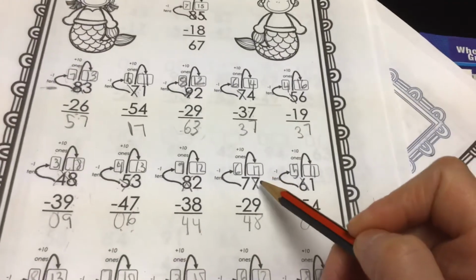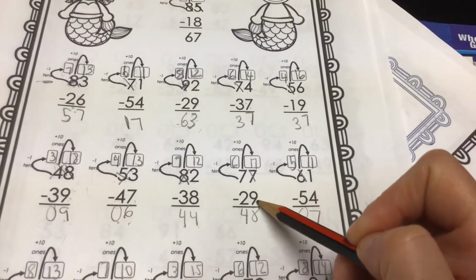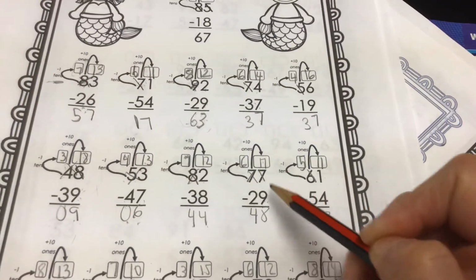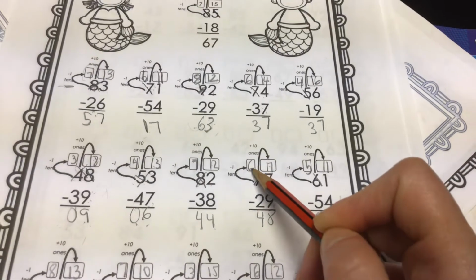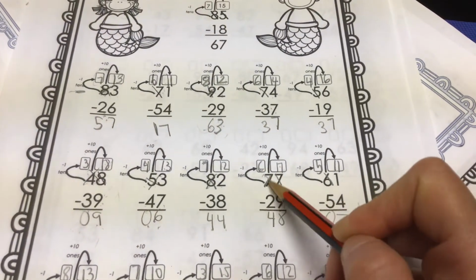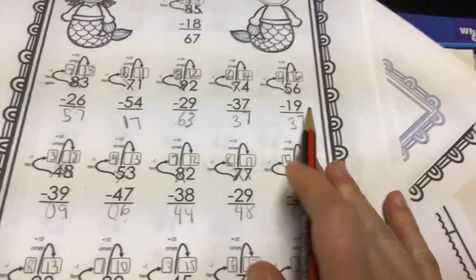Next one, 17 minus 9, because we borrowed a 10 from here. So 10 plus 7 becomes 17. 17 minus 9 is 8. Don't forget to make this a 6, right? Because you borrowed 1 from here, so you have to take away 1. 6 minus 2 is 4.